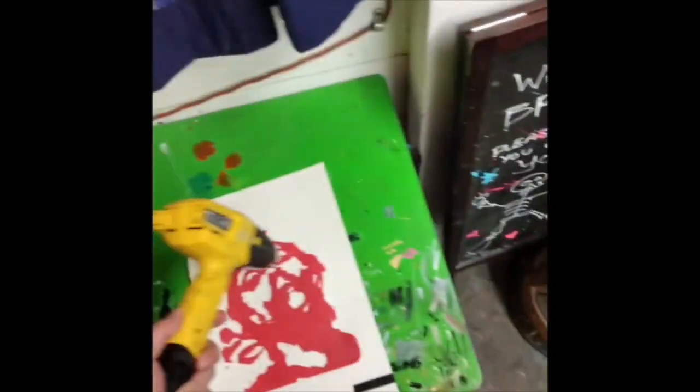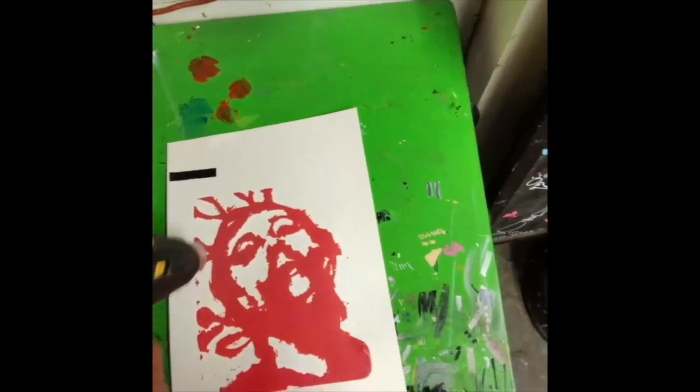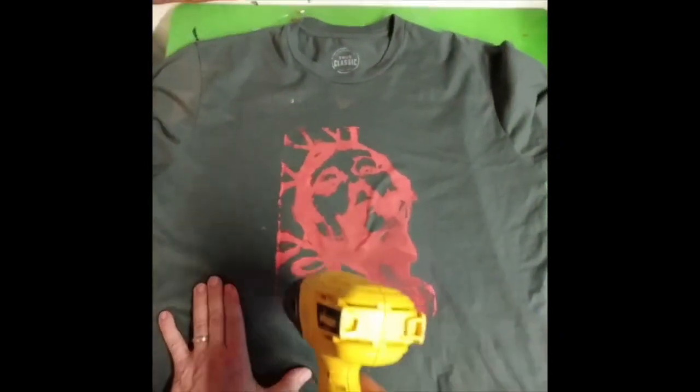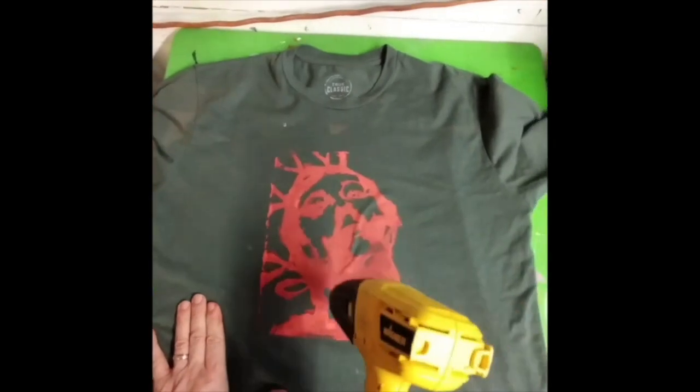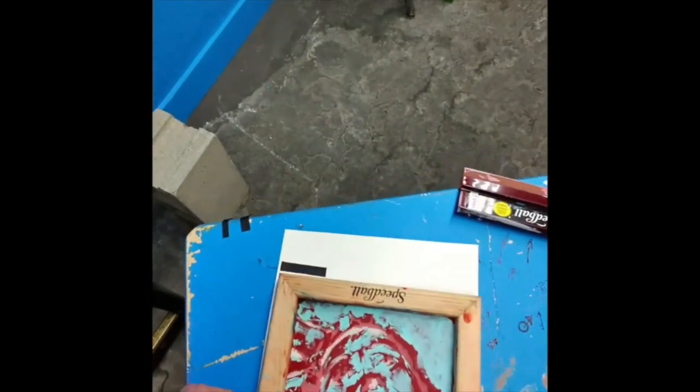This is my beautiful Joan of Arc, who's heat gunning my artwork. And that sets the ink. And then once this is dry, I'll put the second, more detailed print in. And then I think I'm done. Well, the art part, there's still the lettering.